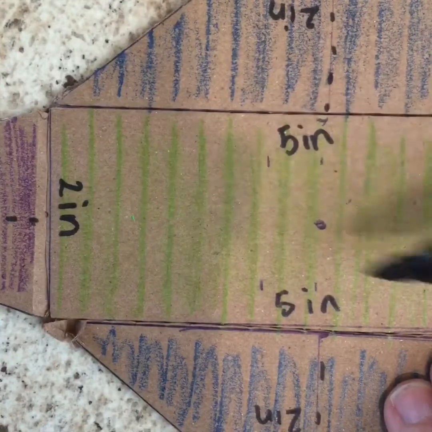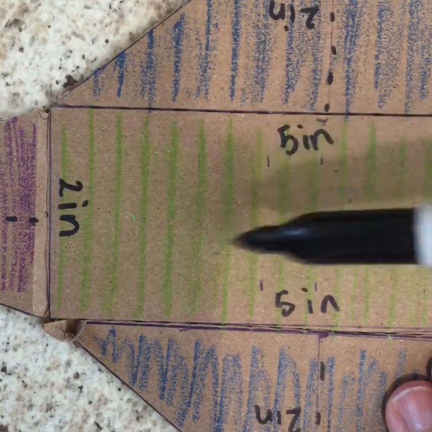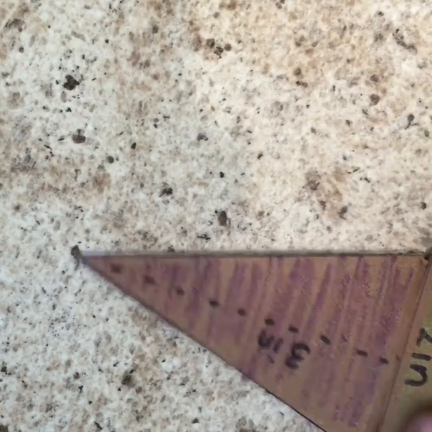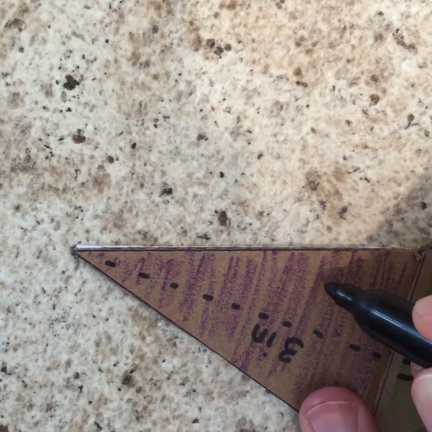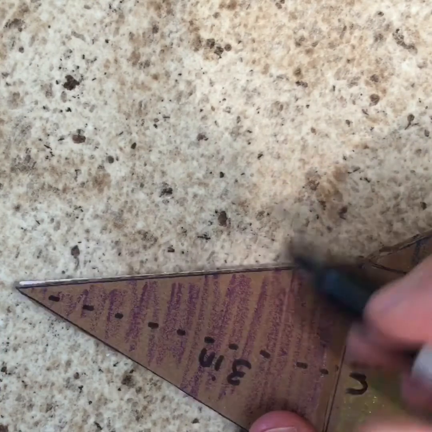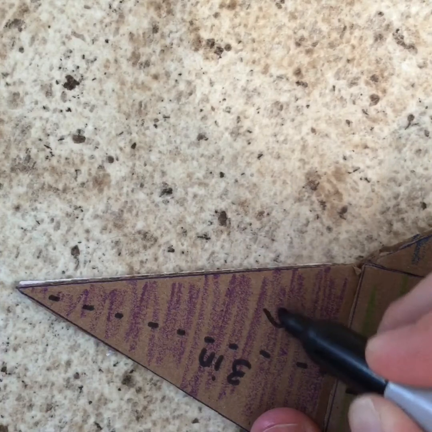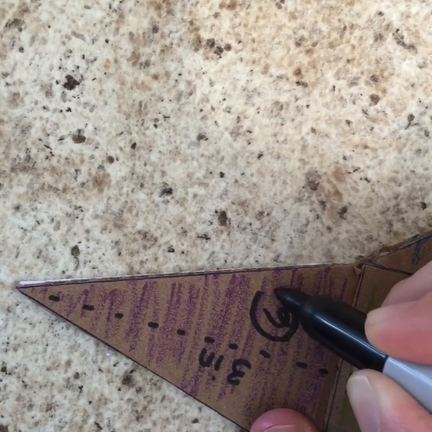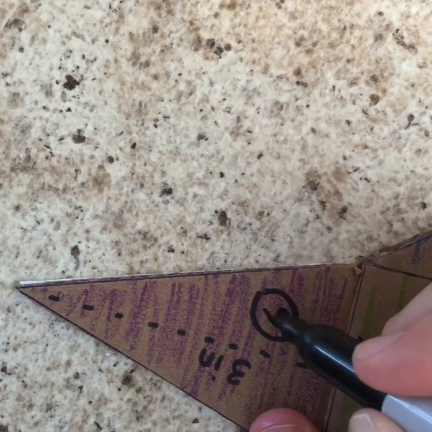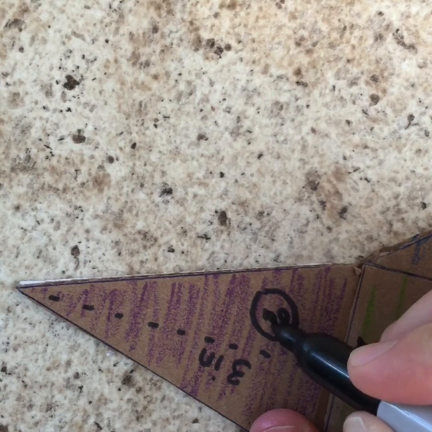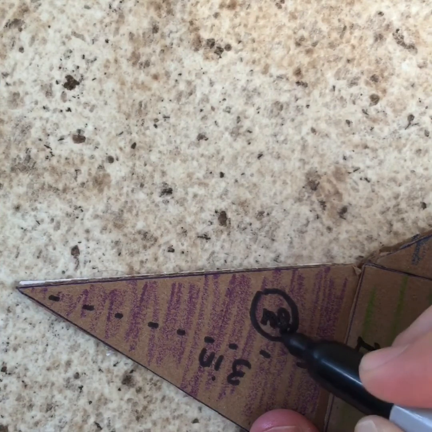And then this rectangle is just 2 times 5. So this is 10. I'll write it on here. Sorry, I messed up. That's going to be 3 inches squared.